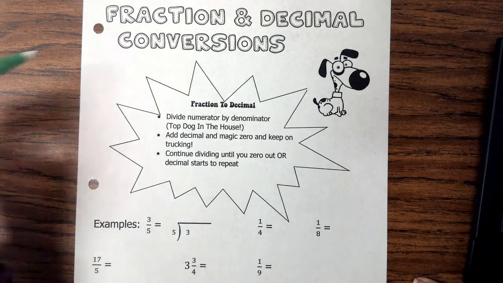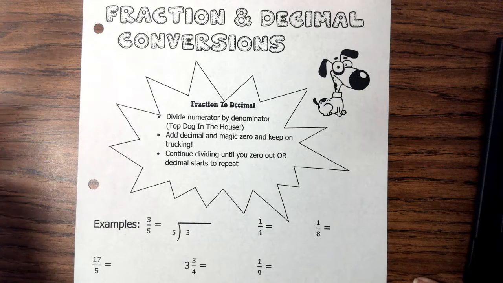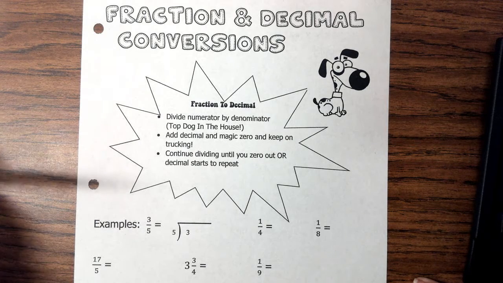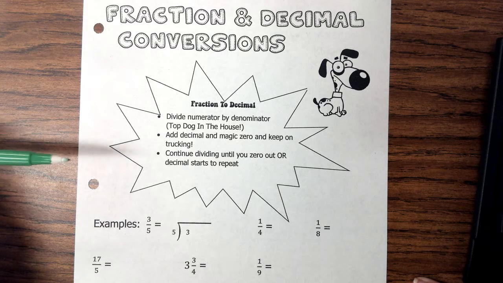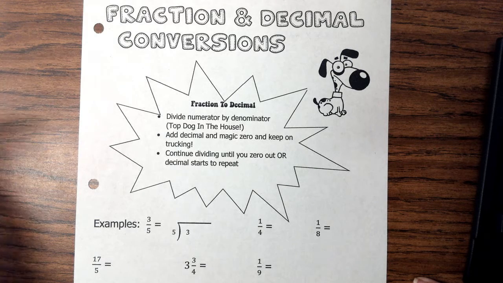Now, if you do not have this paper, you need to stop this video, go to the front table in the room, pick up a copy, come sit back down. Great, you have your paper.